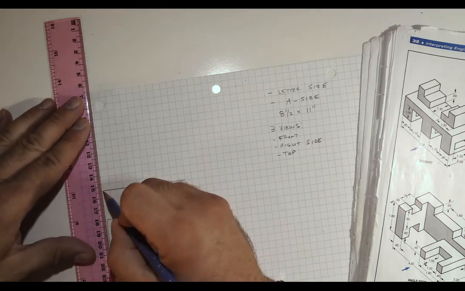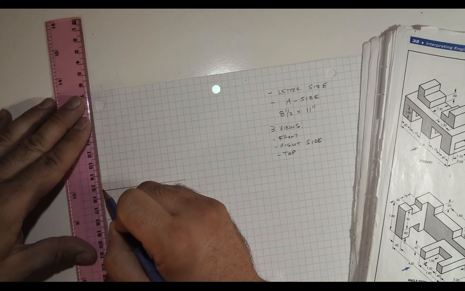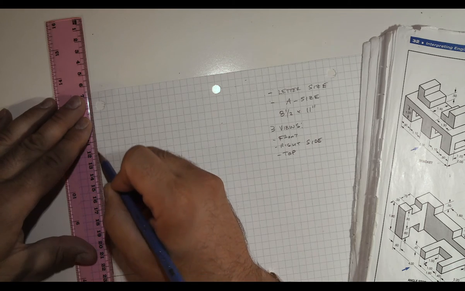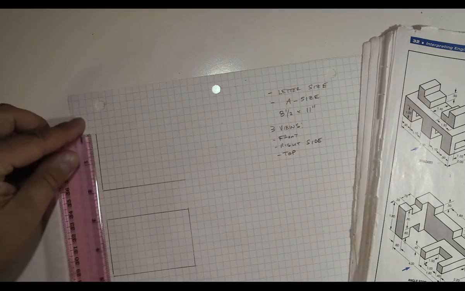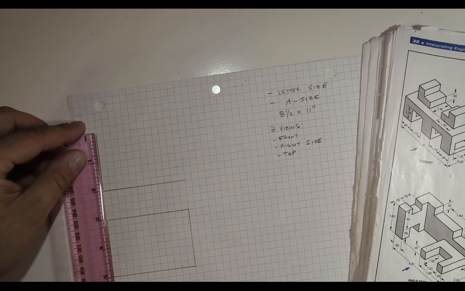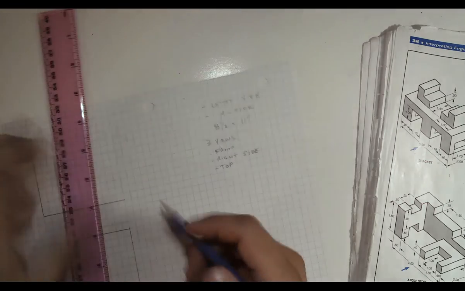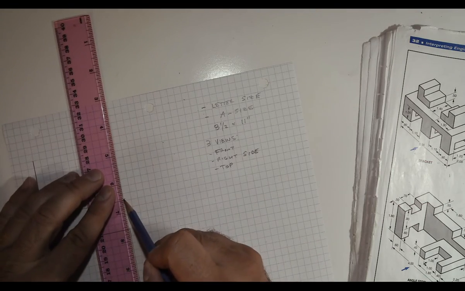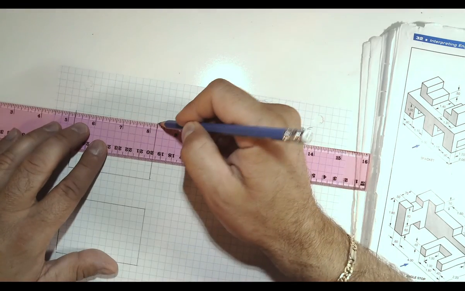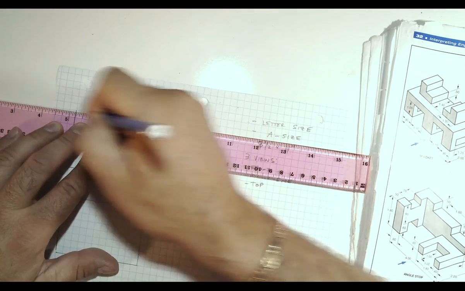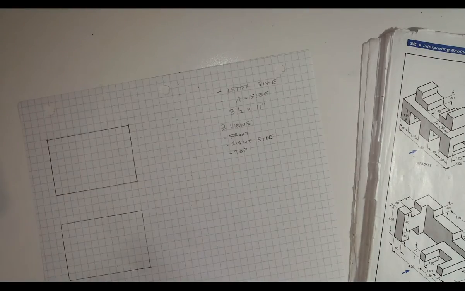So I'm going to draw another essentially 3 inch by 2 inch rectangle. So there it is. You can count out squares, you can just use your ruler. So there's my top view.